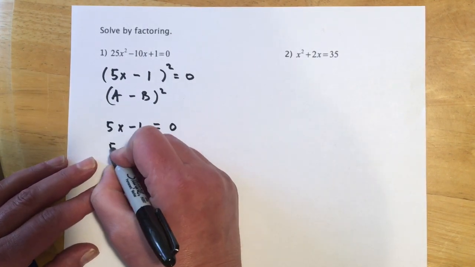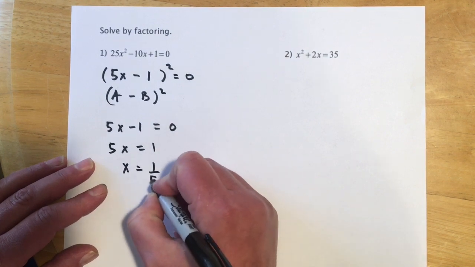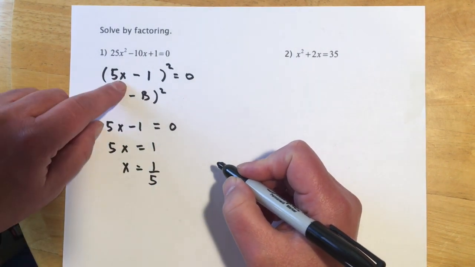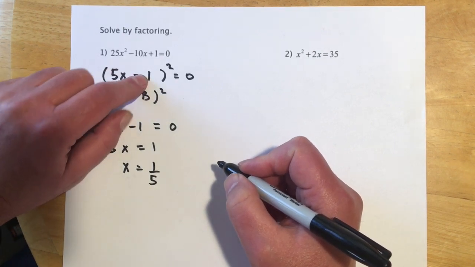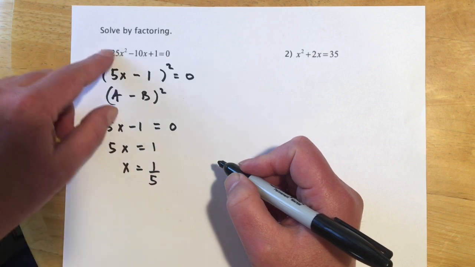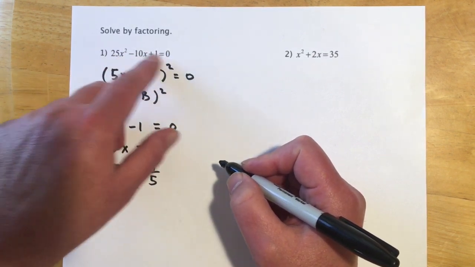I bring the 1 over and then divide over. And so I get 1/5. So if I put 1/5 back in here, the 5's would cancel. 1 minus 1 would be 0. That would equal 0. So 1/5 is a number that if I put it in this original equation, it's the x that makes it come out to 0.